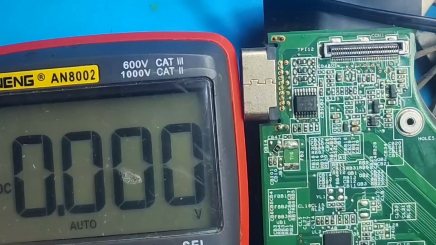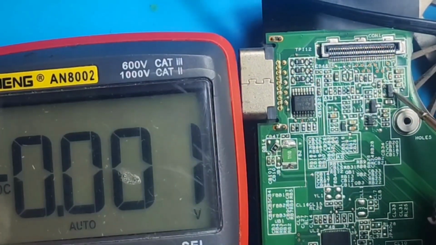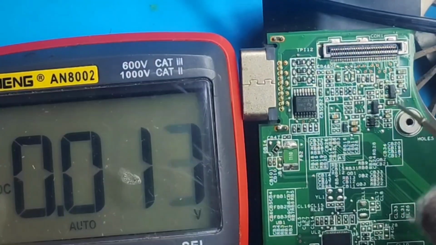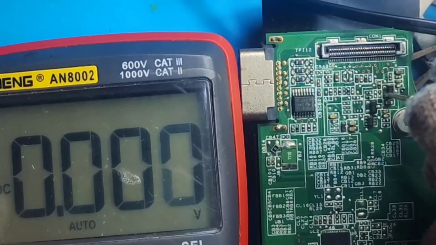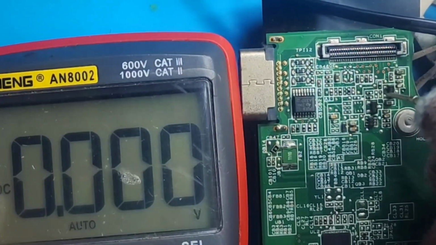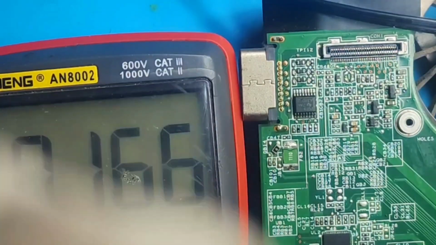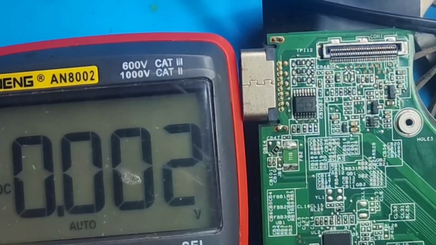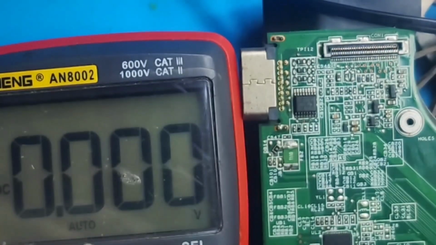Okay, the adapter is connected. Let me check on the output of this MOSFET. Oh, still we are not getting voltage. Wait a second. We are not getting any voltage on either side. Oh, now I have to turn on the board. I forgot, because it's a run power. Only if we turn on the board will we be getting 3.3 volt. Wait for a second. I'll just connect the power button here.